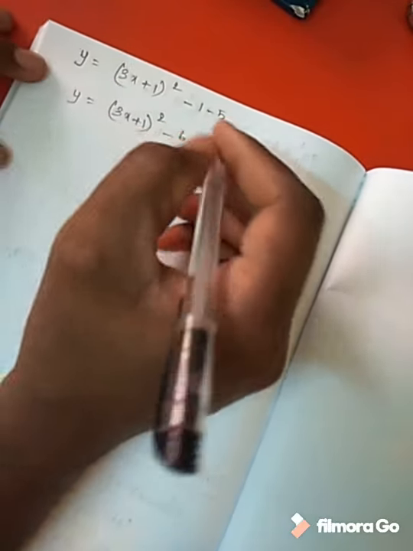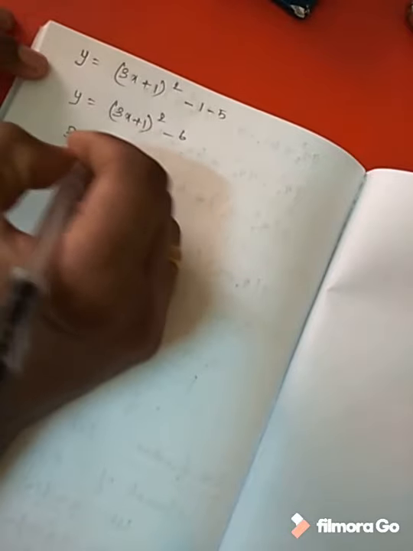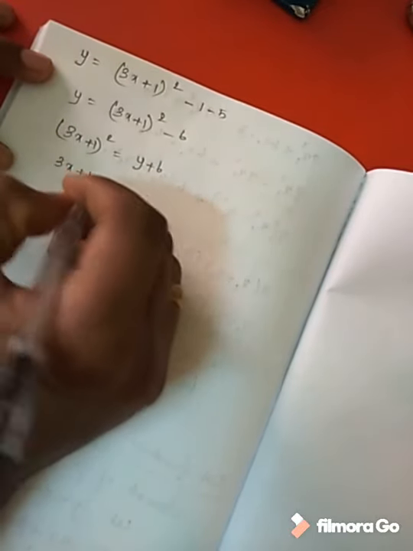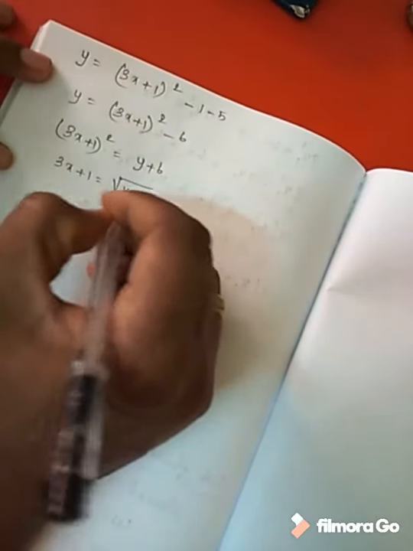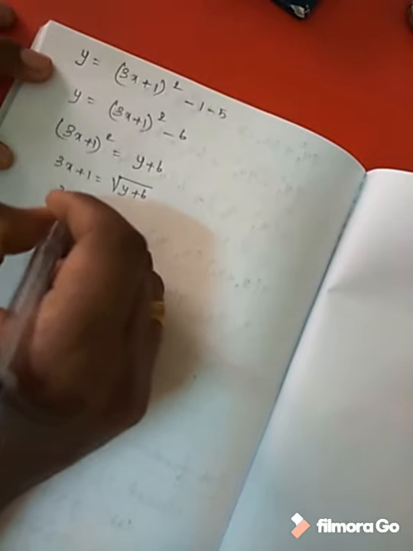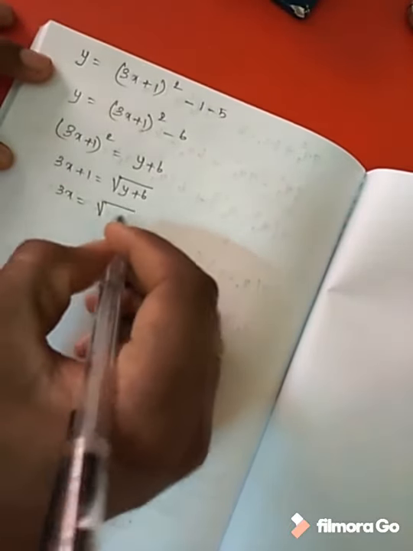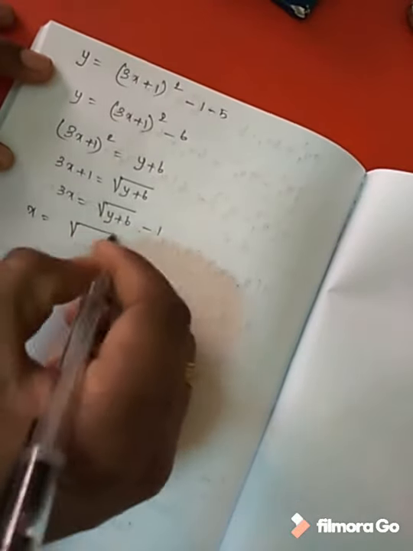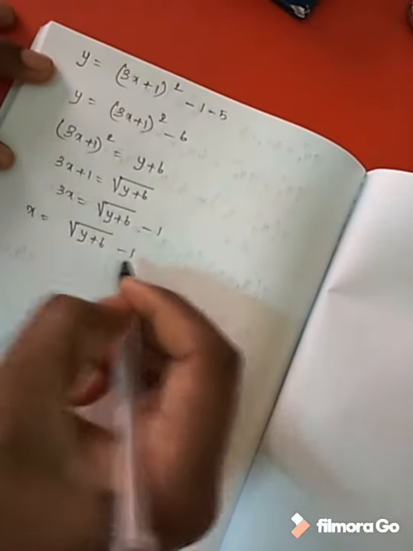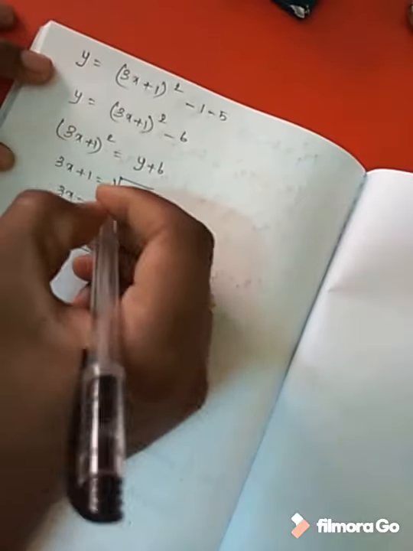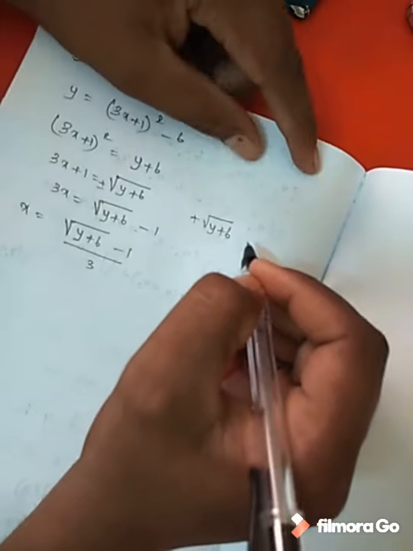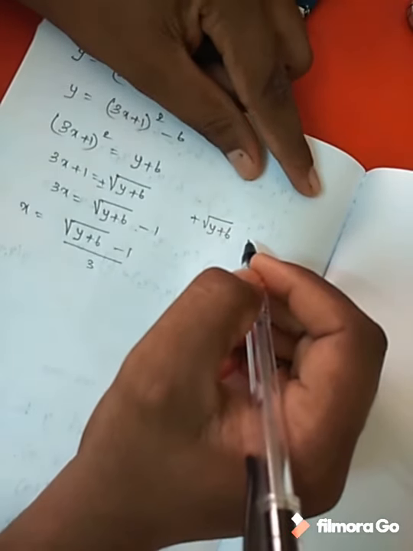Right. So (3x + 1)² = y + 6. 3x + 1 = √(y + 6). 3x = √(y + 6) - 1. Therefore x = (√(y + 6) - 1)/3. Actually here I will get plus or minus, but I will take only the root of y + 6, right, because here the domain is R+.